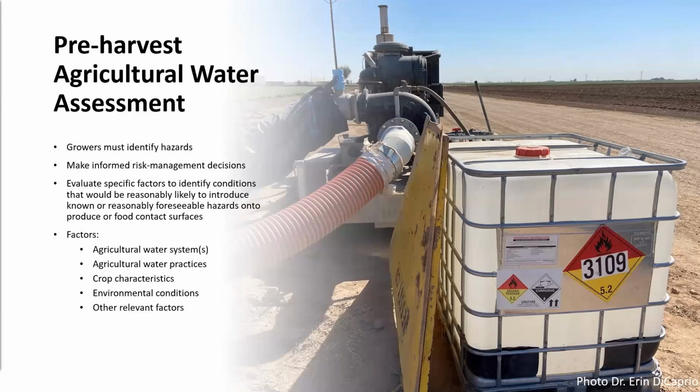I'll just go through some of the different factors that have to be considered as part of this agricultural water assessment, but it's really on the growers to identify the hazards associated with their pre-harvest water, then evaluate how different factors would impact the microbial quality of that water, and implement different mitigation strategies to manage the risks they've identified. The different factors to consider, which we'll go through in a minute, are the agricultural water system itself, the water practices, so how you're applying that water, crop characteristics, and environmental conditions.